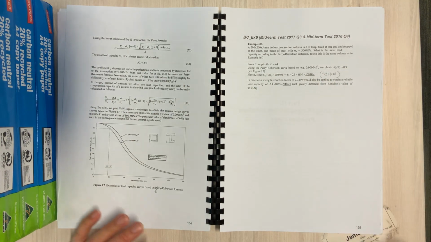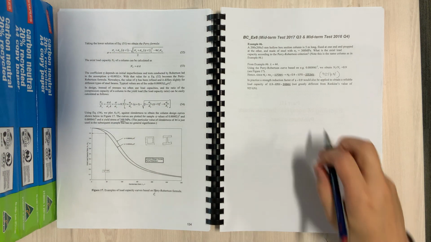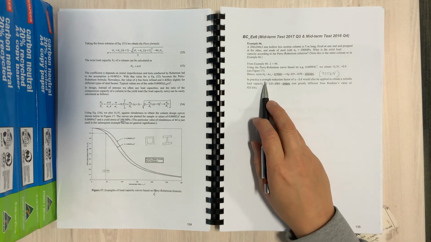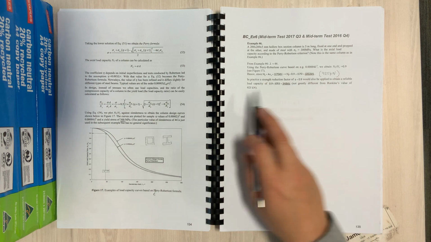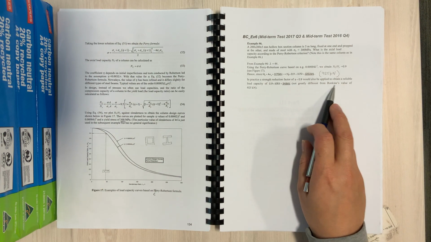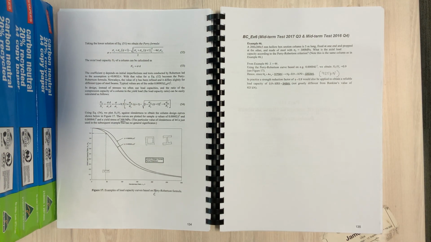Both are tuned to experimental data, but the Perry-Robertson is of course more recent, and you can see that it's got a higher strength than the Rankine. So in practice, a strength reduction factor of 0.9 would be applied to obtain a reliable load capacity, and it's not greatly different from what you got from Rankine, just a bit higher, probably about 5% or so.